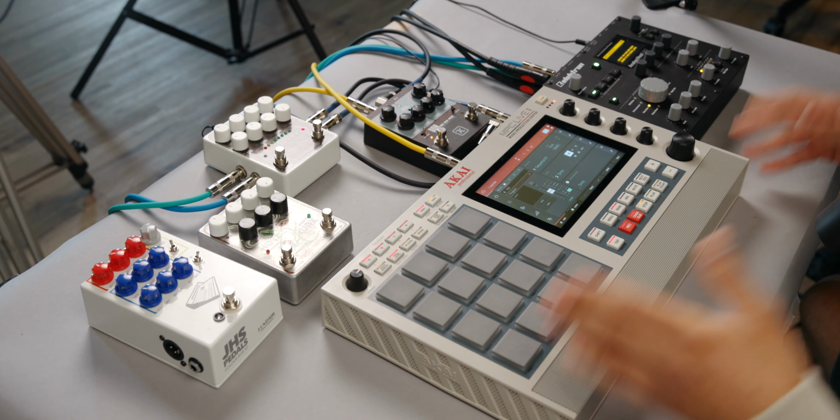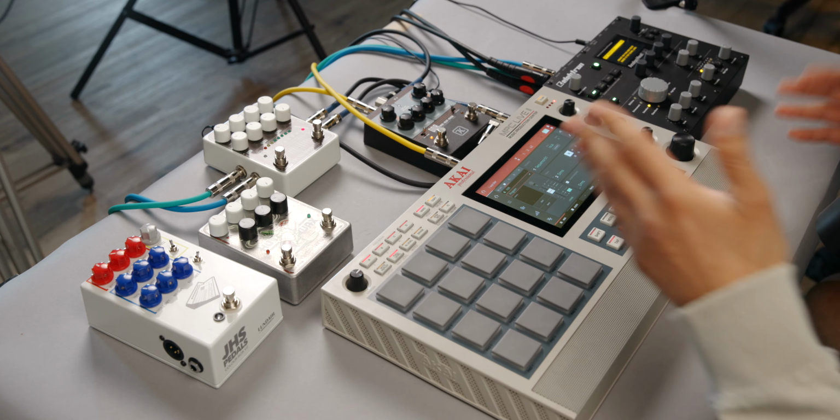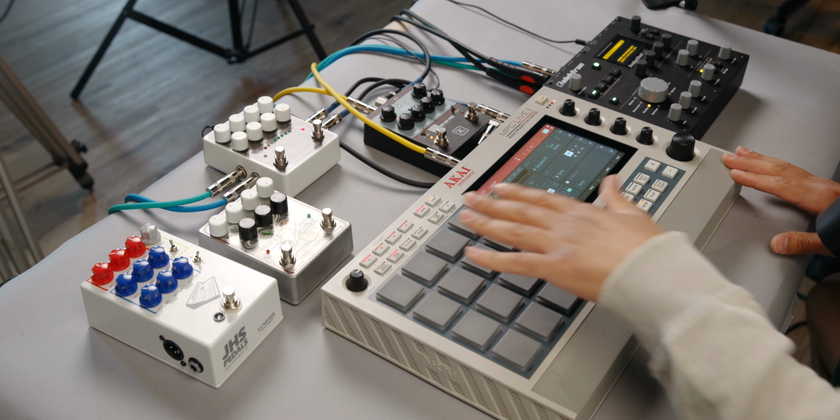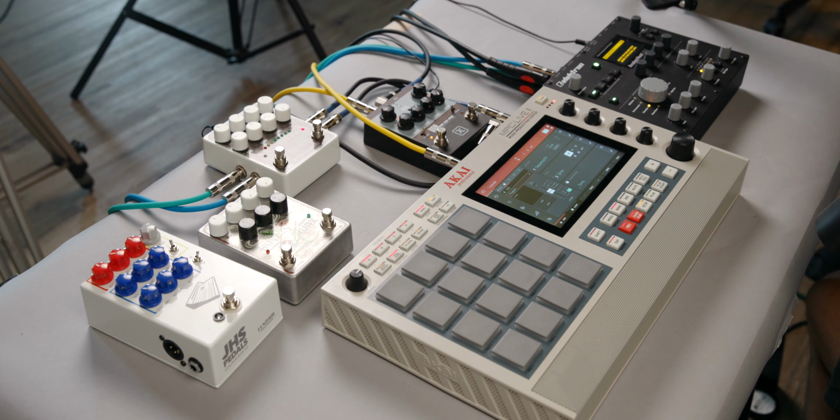Today, I'm going to be going over my guitar pedal setup. I'm using guitar pedals, but you could be using any type of outboard gear. The reason why I'm using guitar pedals is because they fit really well on top of this desk. Not only that, but these have been so fun. You could put these in a box and they're small.